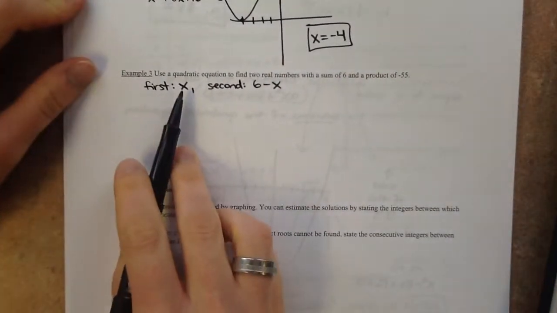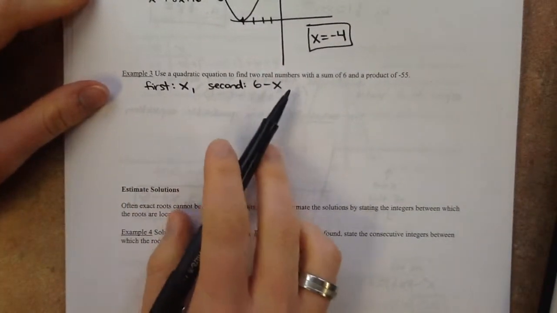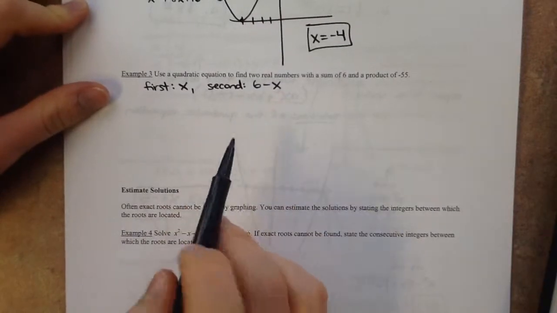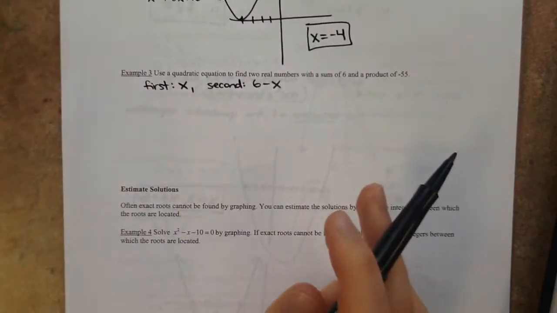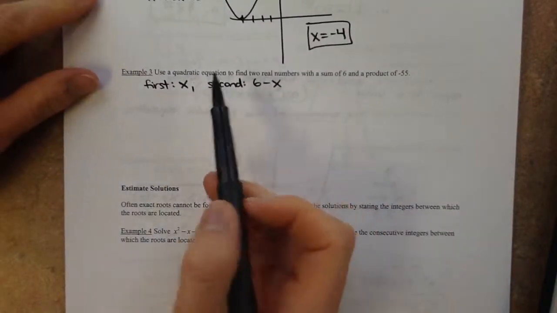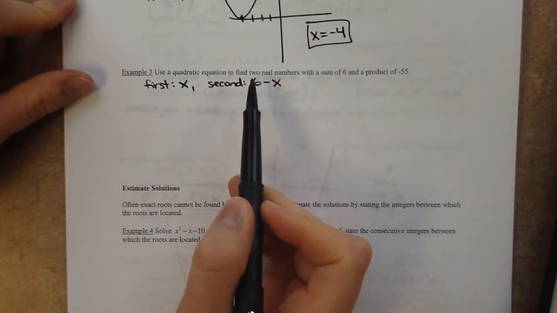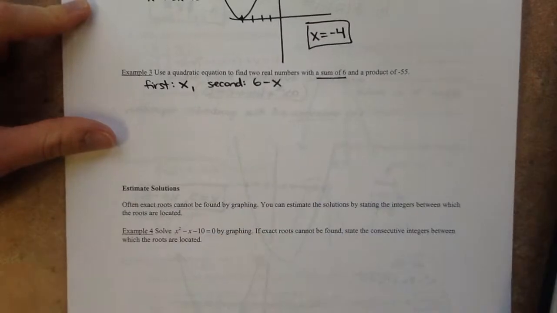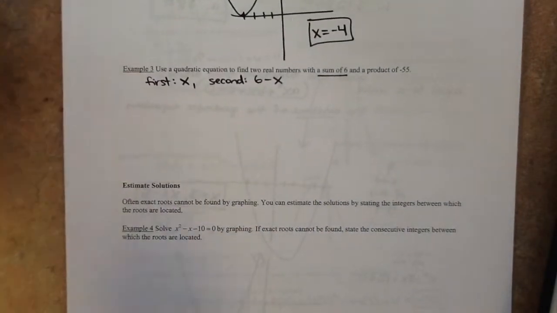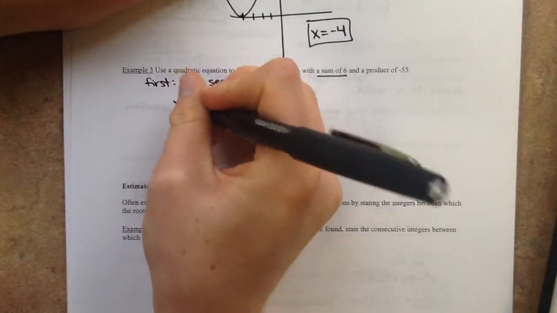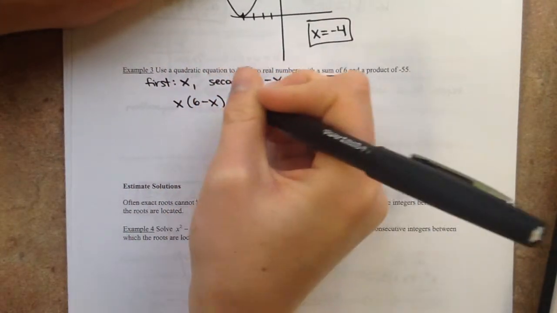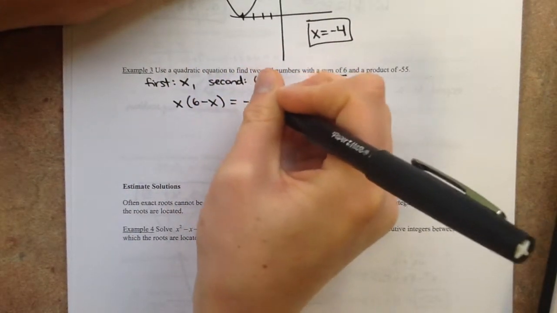So say the first one was 1, the next one would be 6 minus 1. If the first number was 4, the second number would be 6 minus 4. That way, when you add them together, you get 6. So the first number will be x, the second number will be 6 minus x, because we know they have a sum of 6. And then they have a product of -55. So when I take x and multiply it by 6 minus x, I'm supposed to get -55.